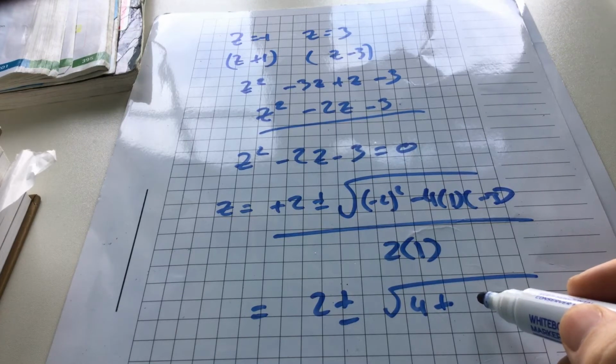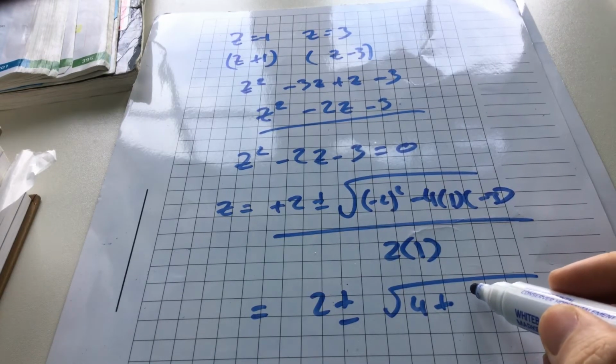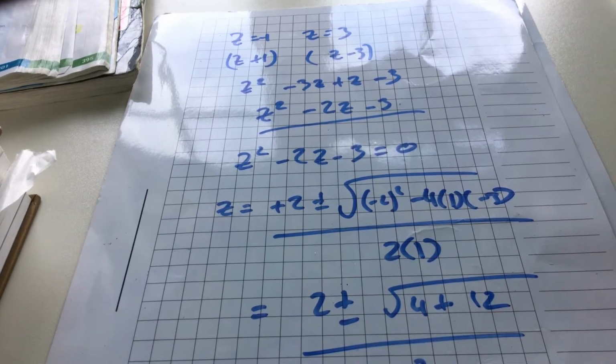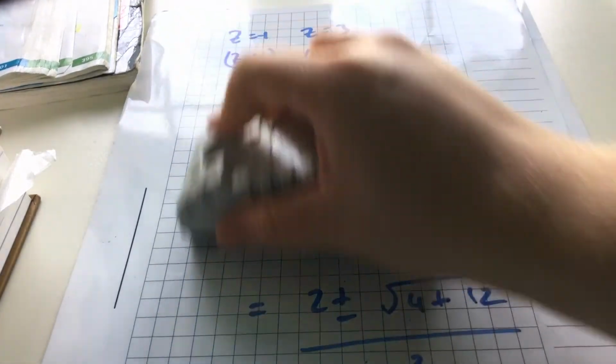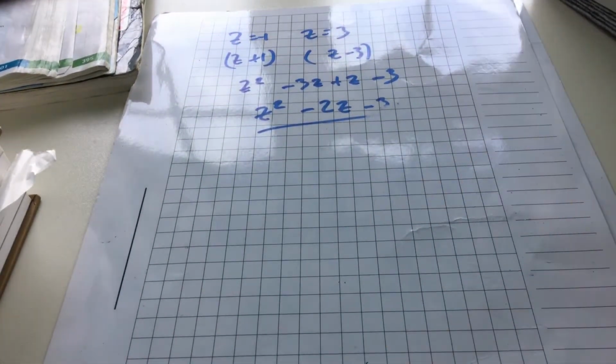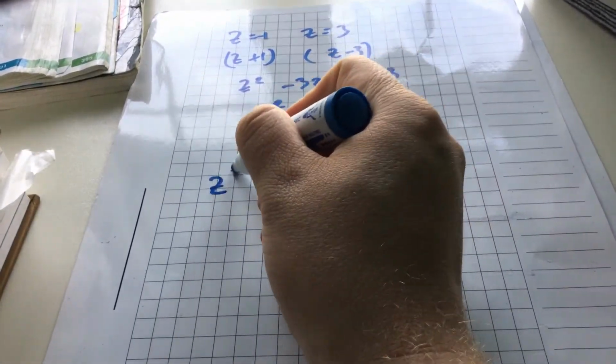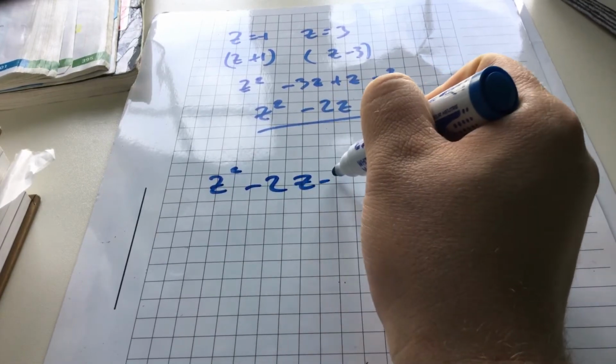No, where have we gone wrong there? I've gone wrong because this is going to give me the real roots again. Apologies. So that was the real roots.